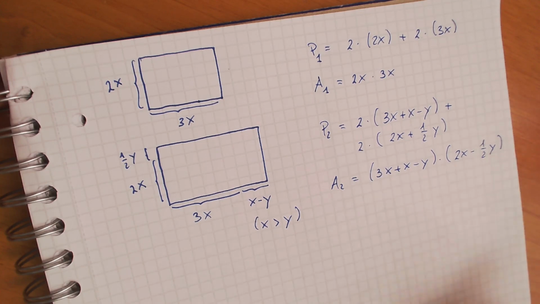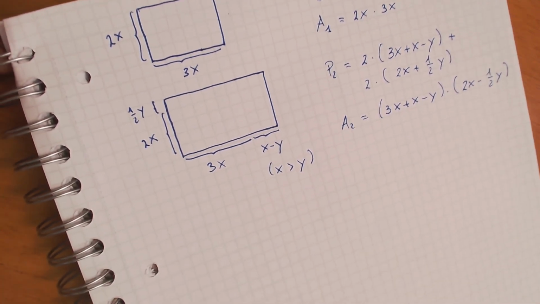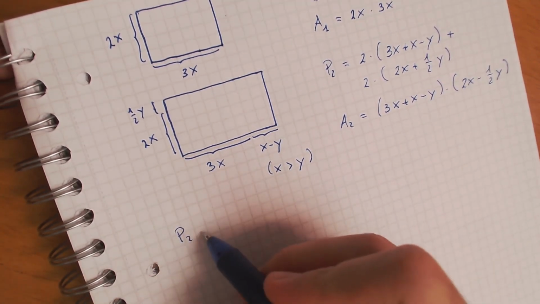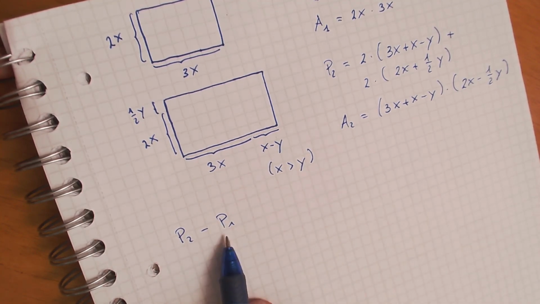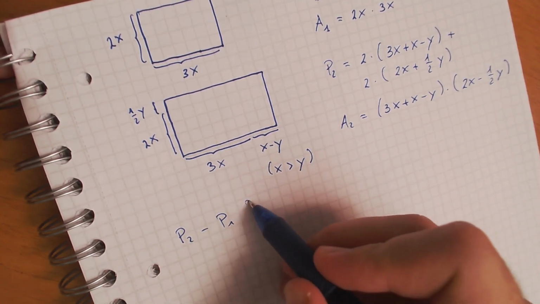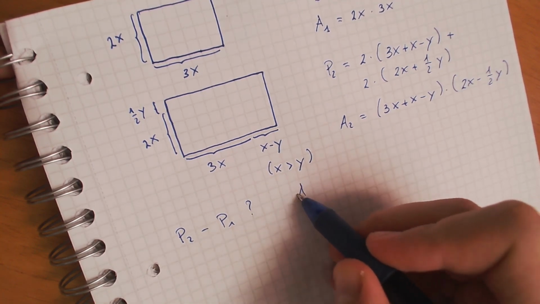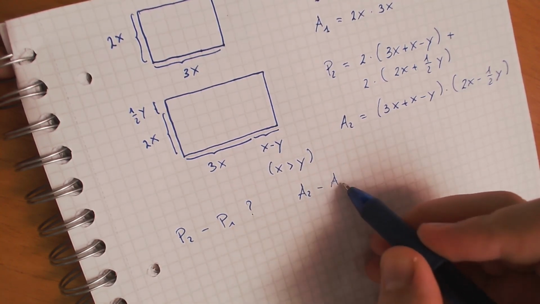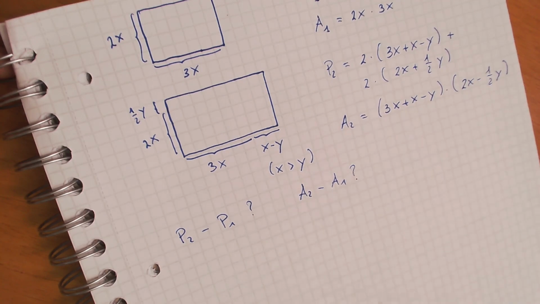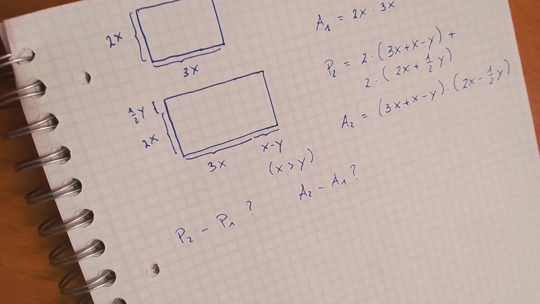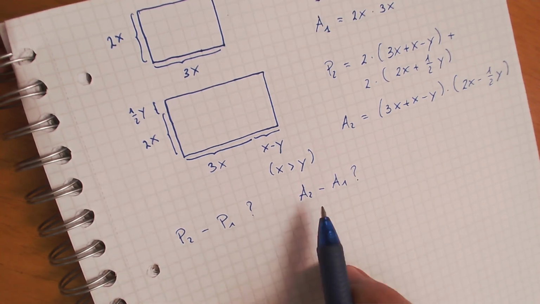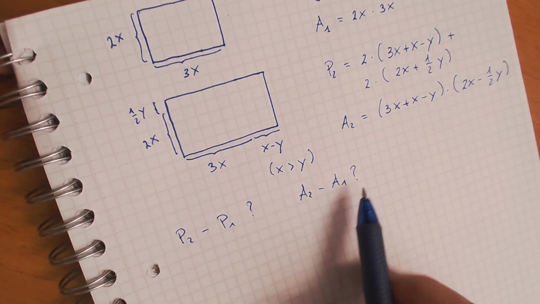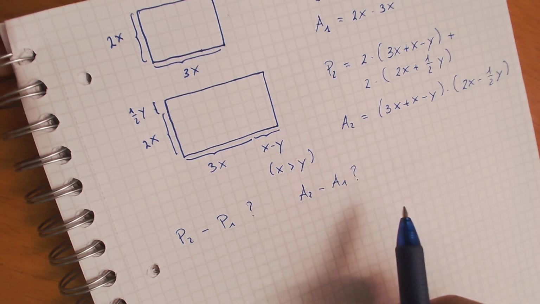So we have to find the difference between P2 and P1.